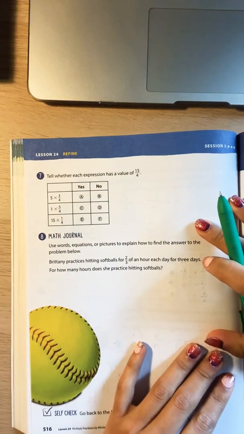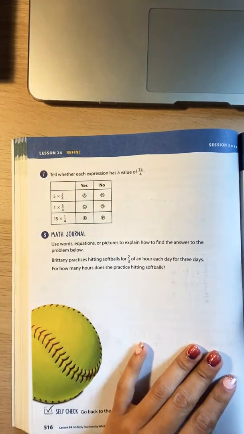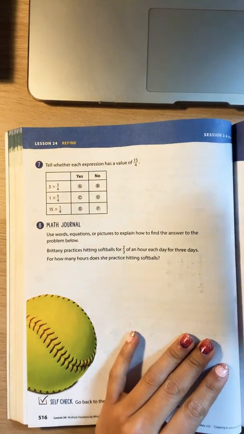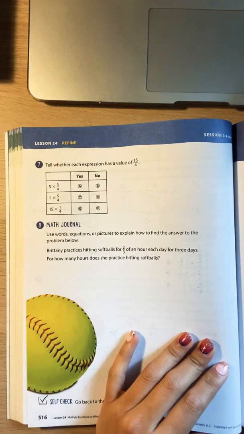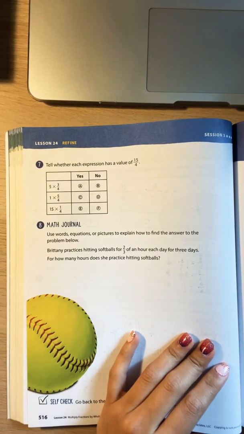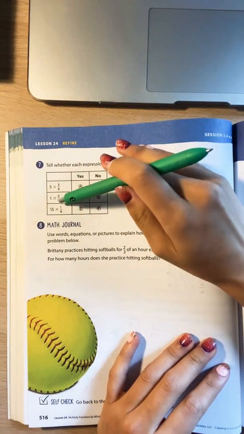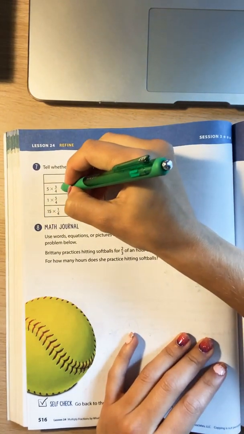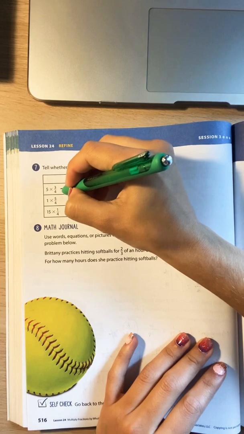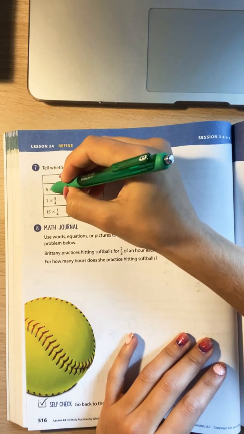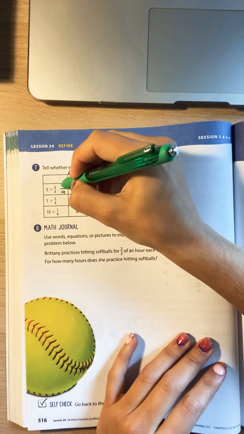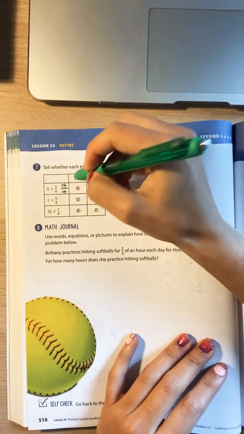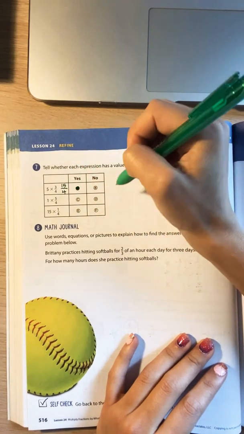Okay, number 7. Hard to tell if that's crooked, sorry. Tell whether each expression has a value of 15/4. So which ones equal 15/4? So if I solve this one, my denominator will stay fourths. Whole number times numerator, 5 times 3 is 15. So yeah, that one equals 15/4.